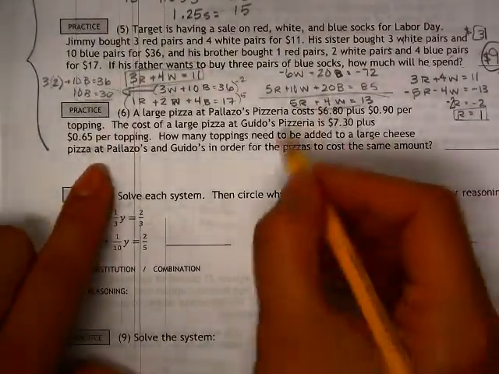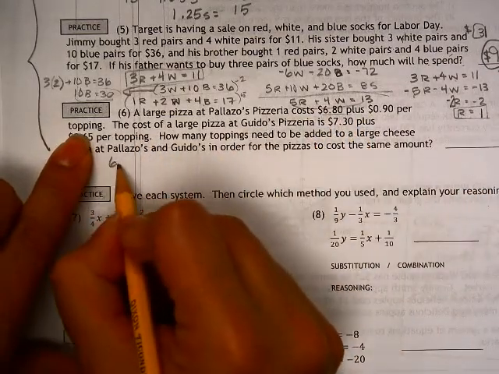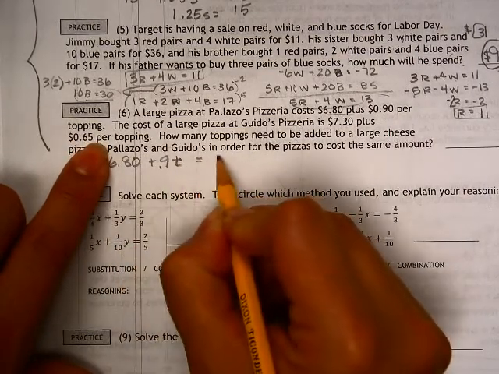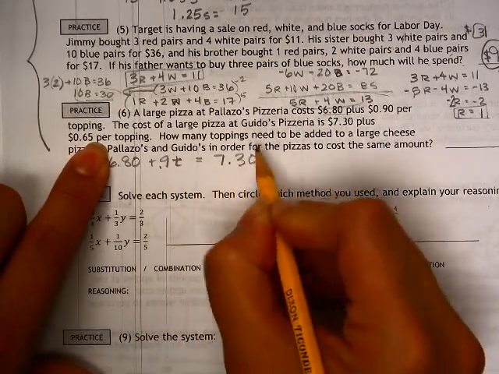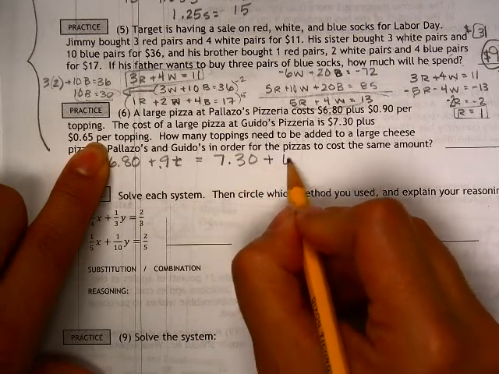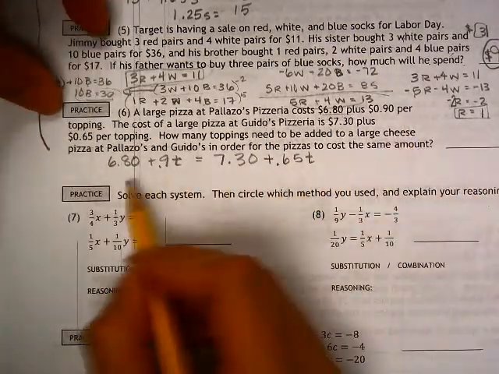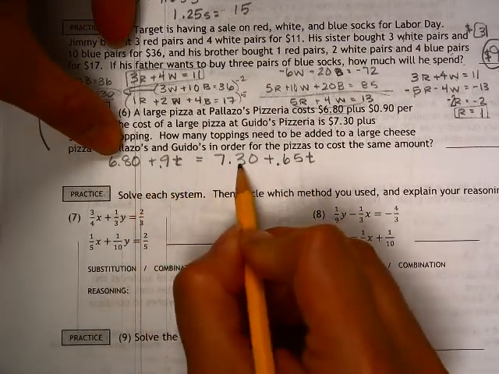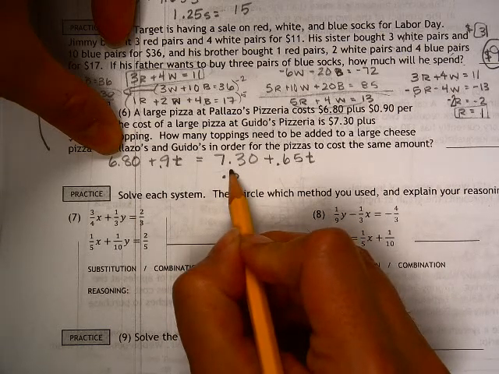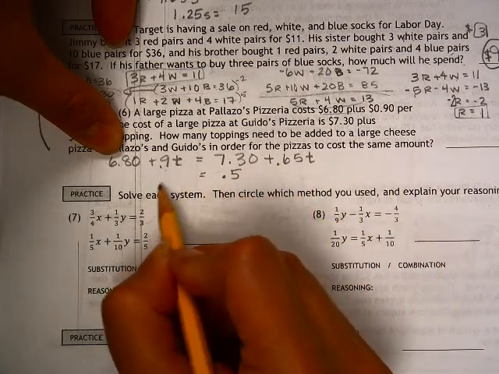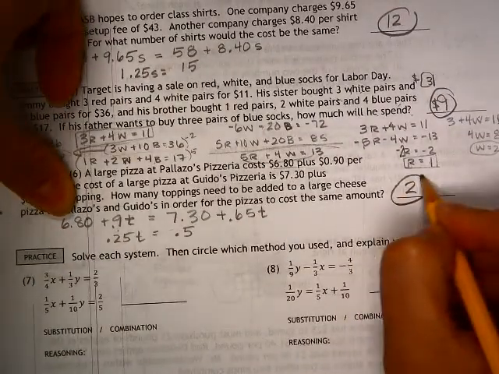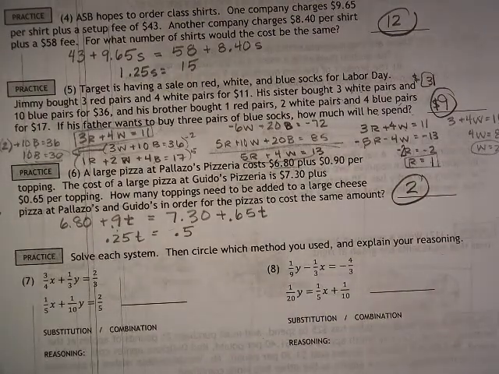We've got our pizza. So we have a $6.80 cost plus 90 cents per topping. And we want to find out when it's equal to $7.30 for the pizza plus 65 cents per topping. So I'm just going to set these two equal to each other. And when I subtract over here, I get 0.5. And when I subtract over here, I get 0.25. And when I do my little division, I get 2 toppings. So I would need to add 2 toppings to the cheese pizza in order for them to pass the sale.